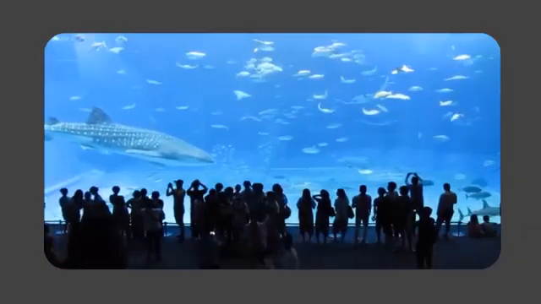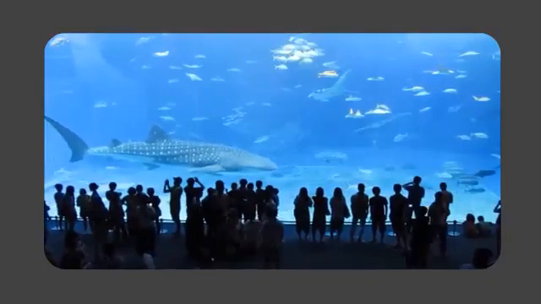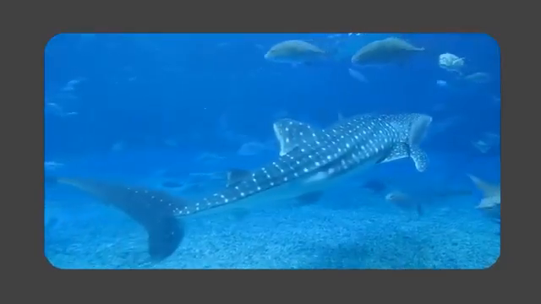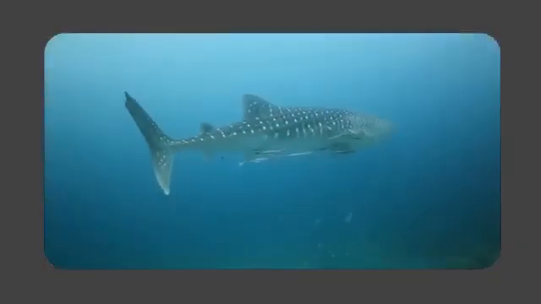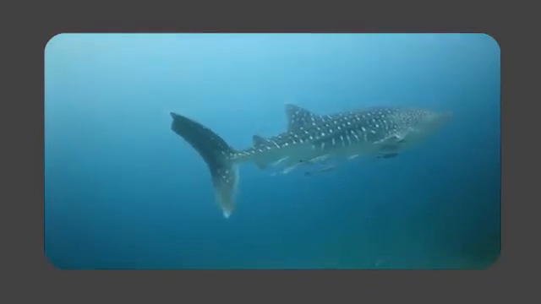The whale shark is the largest fish in the world, but it is a filter feeder instead of a predator. It eats mainly plankton, krill, and small crustaceans, but it will also eat small fish that get sucked into its mouth. Whale sharks live in warm tropical waters and are easily recognized by their spotted skins.